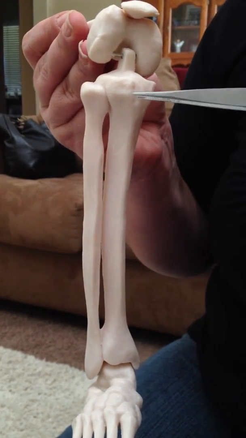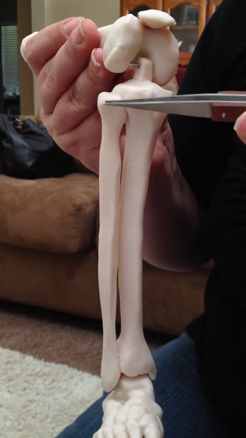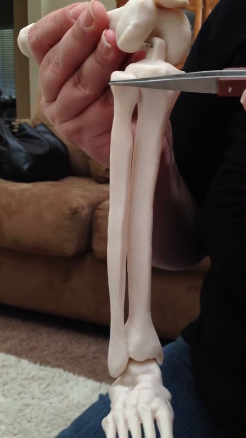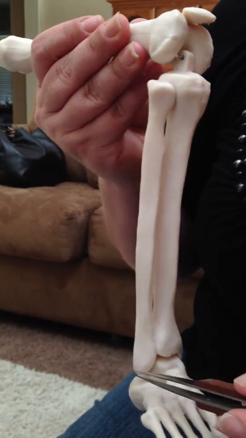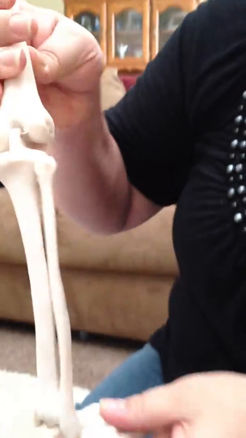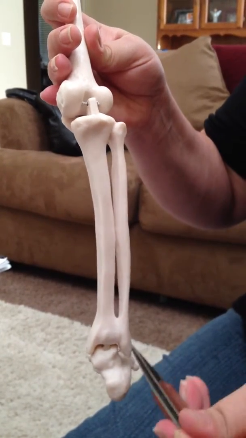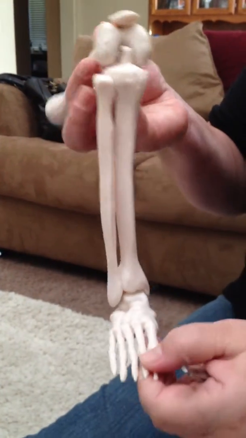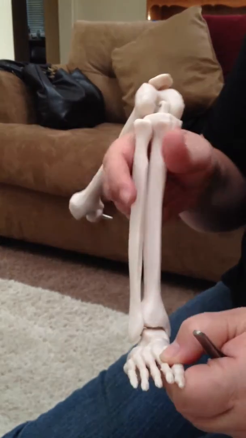So your fibula head is here. And with your fibula, this is your lateral malleolus here, this bone. So if I turn around superiorly, here it is. So that's pretty much it for your tibia and your fibula.